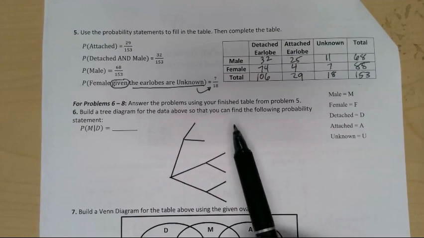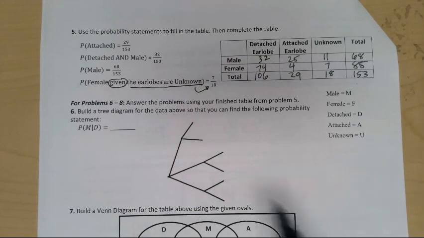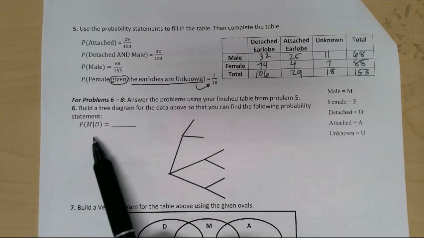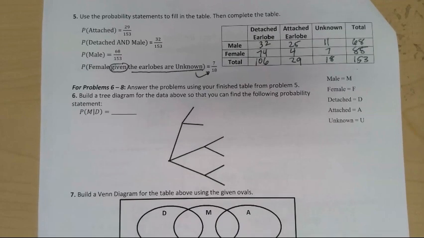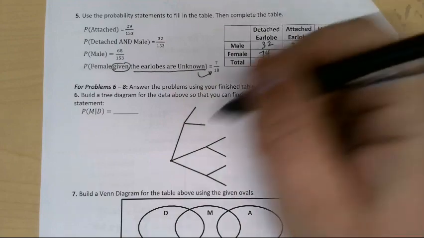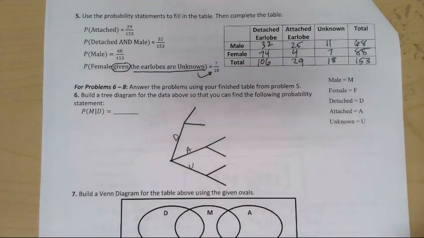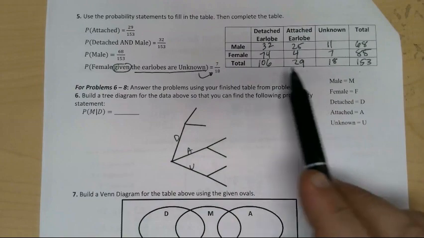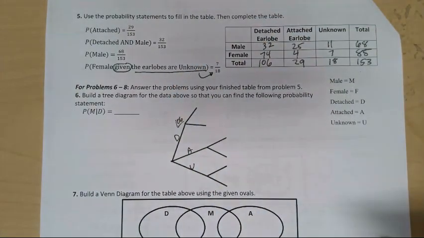Now, problem 6 to 8. Use the finished table from problem 5. Build a tree diagram for the data above so you can find the following probability statement. The probability they're male given detached earlobe. And look, there's 3 things here. So there's 3 values for this. One of them's got to be detached, one of them's the attached, one of them's unknown. Okay, so given the detached earlobes, there's 106 out of there, so 106 out of 153.